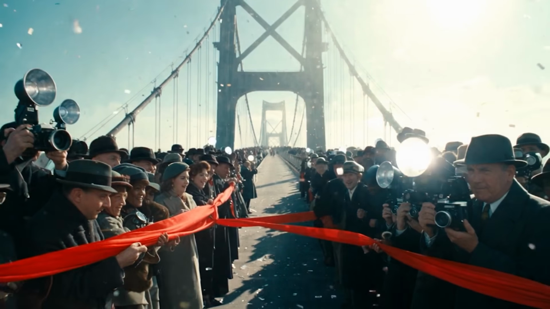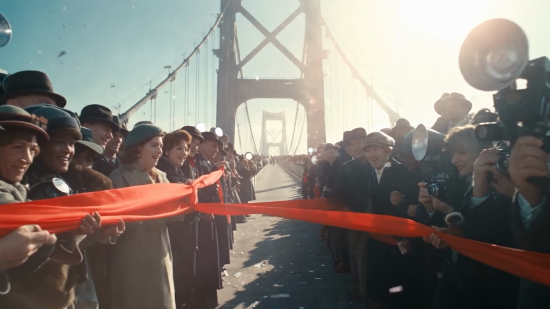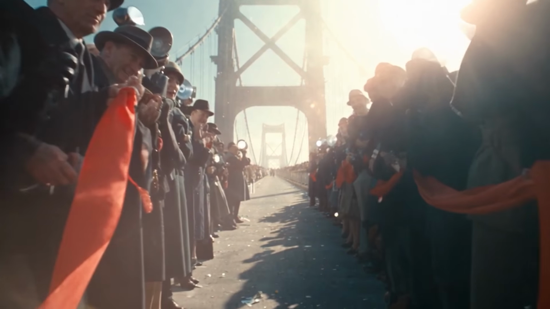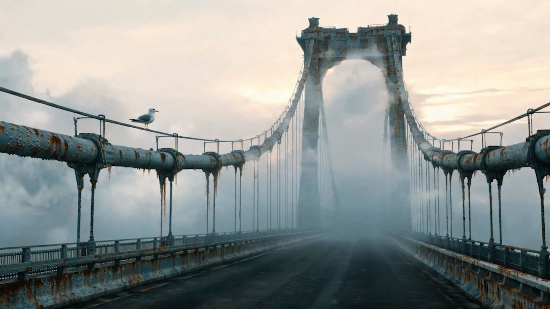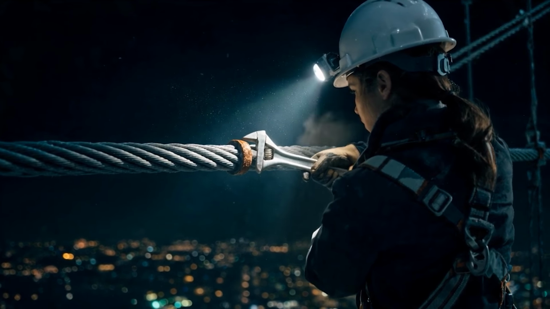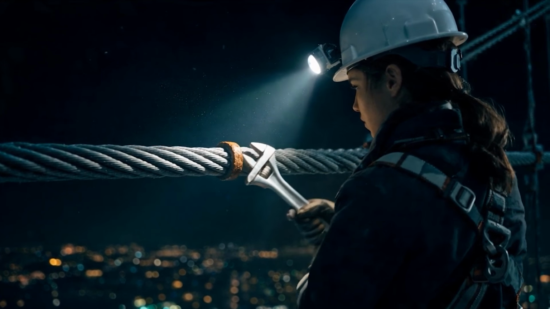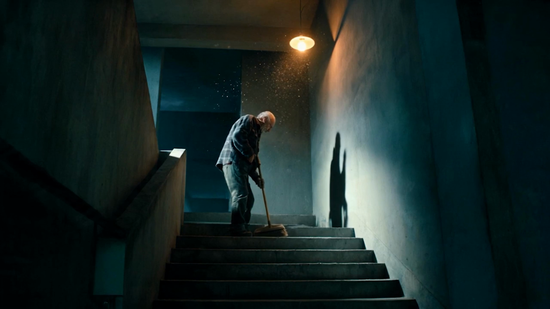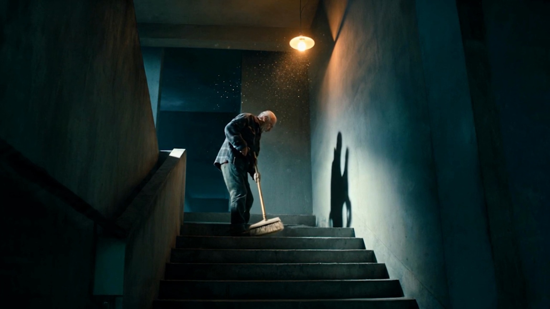You were taught to admire the moment a thing is built. The ribbon, the tower, finished against the sky. But nothing in your world survives because it was built well. It survives because someone came back. A woman climbs a bridge at 4 in the morning to tighten a bolt that no one will ever see. A man sweeps a stairwell he did not dirty.